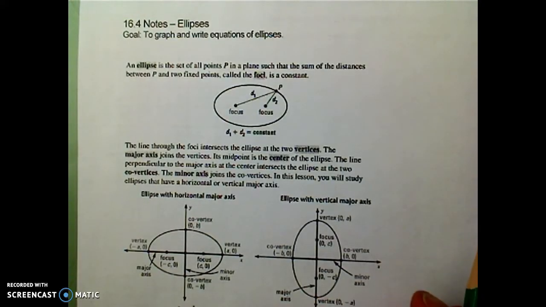So these are the notes for section 16.4. We continue to look at conic sections, and these are the notes on ellipses. Our goal today is to be able to graph and write equations of ellipses.